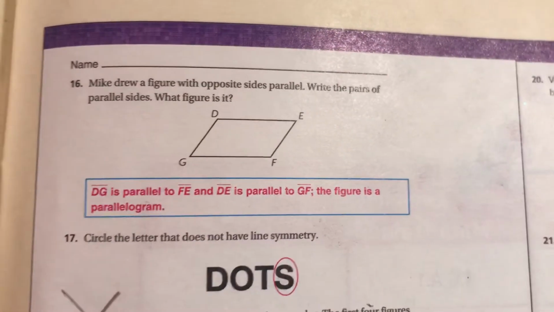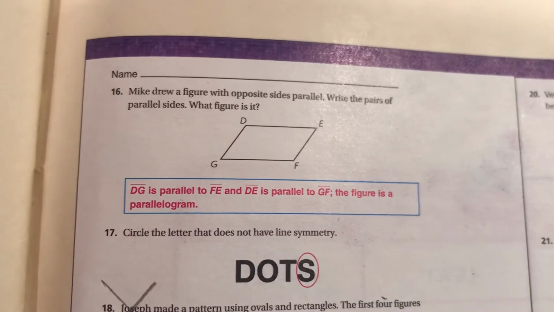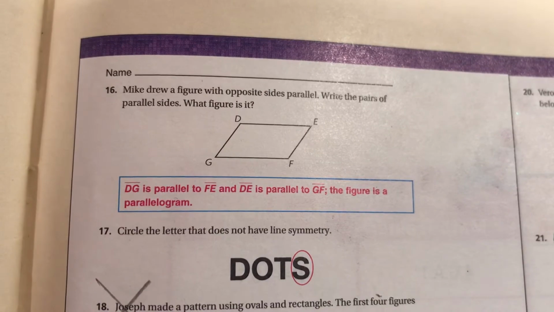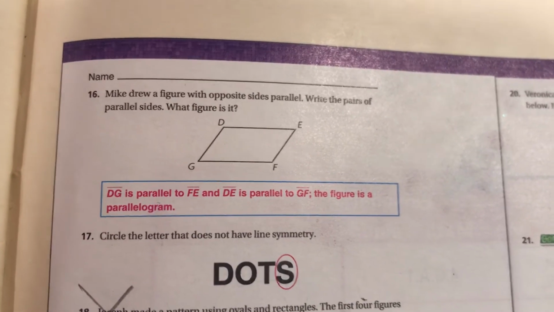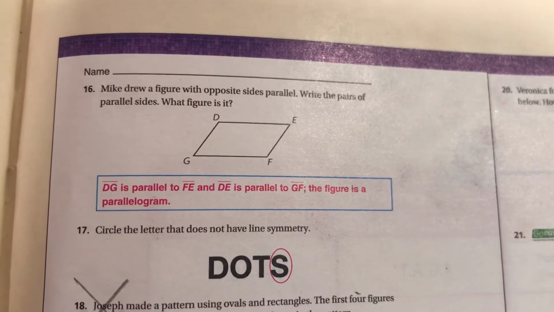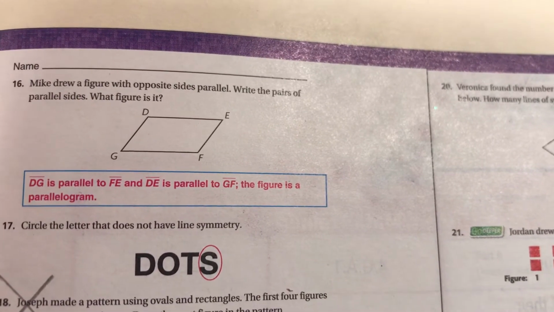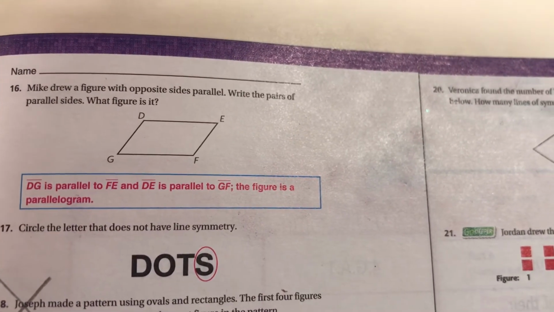All right, so here's 16. Now, they were looking for you to write it with the icon. So remember, DG is a line segment. So you see that that's just a straight line going horizontally. And number 17, circle the letter that does not have line symmetry.